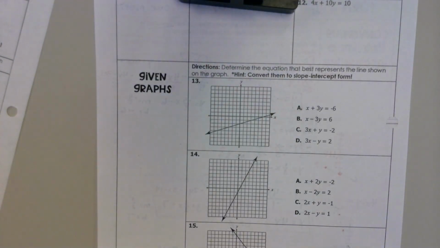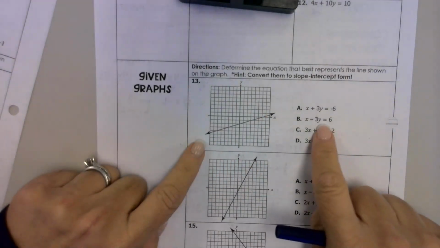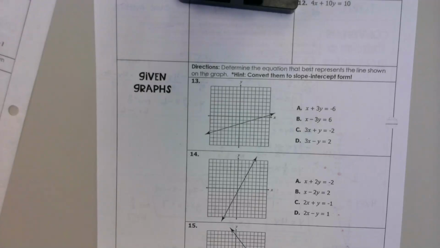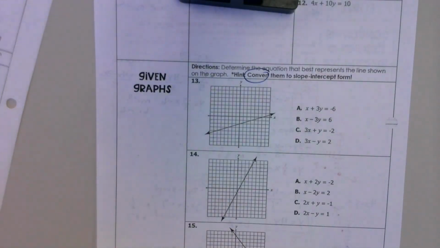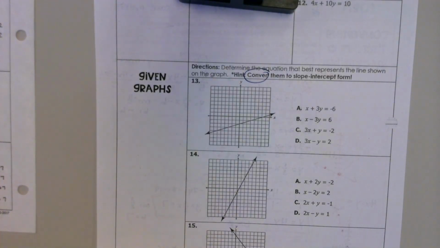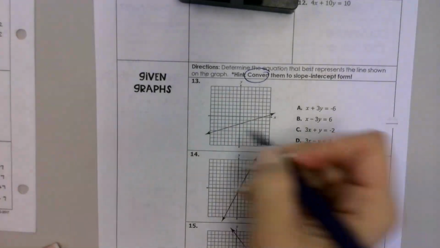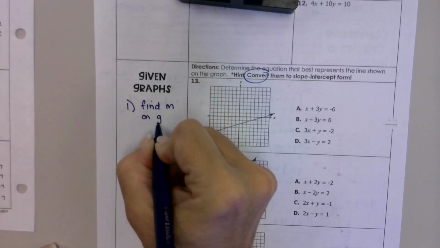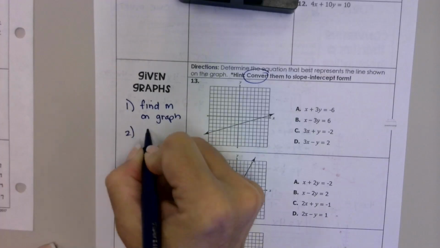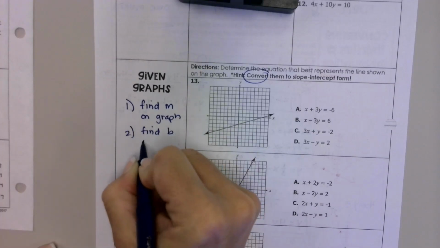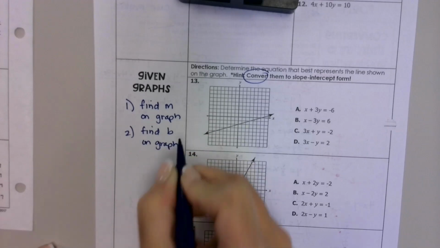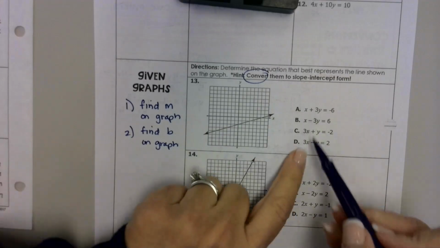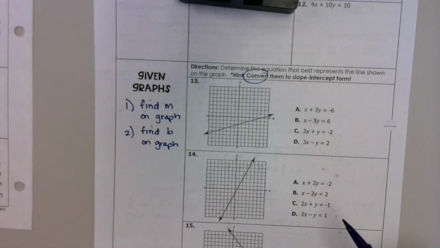So what we have here is we've got these graphs and we have these equations. And it says determine the equation that best represents the line shown on the graph. So it says right here, convert them to slope-intercept form. So there's a lot of things that we can do on this. And the first thing that I recommend you do is, step 1, find the slope on the graph. And then I would find the intercept on the graph. And once you have your slope and your intercept, we can look at these and narrow some things out. All right?